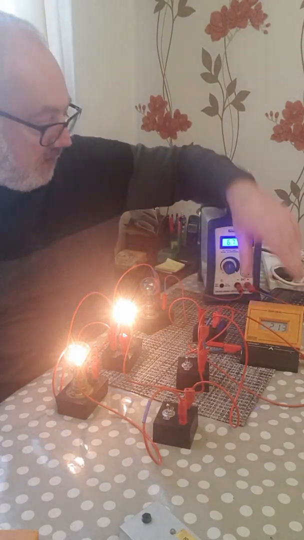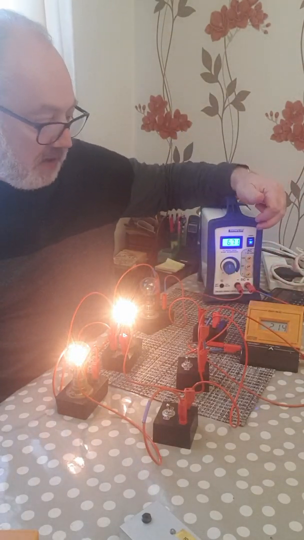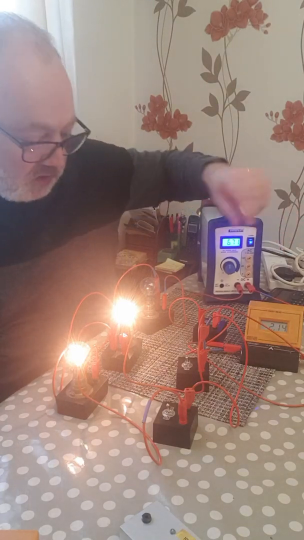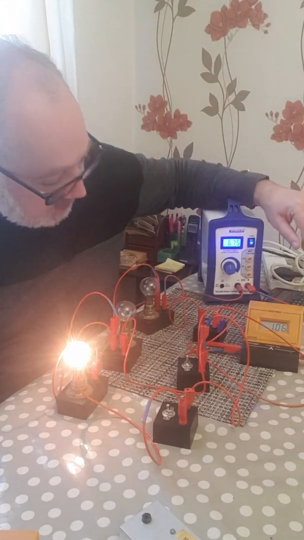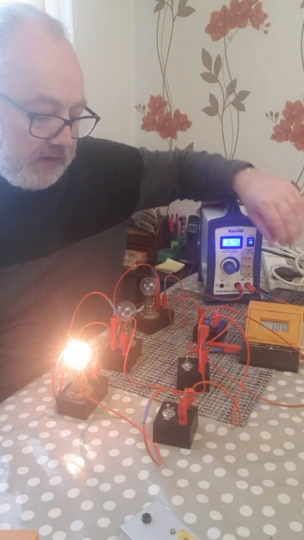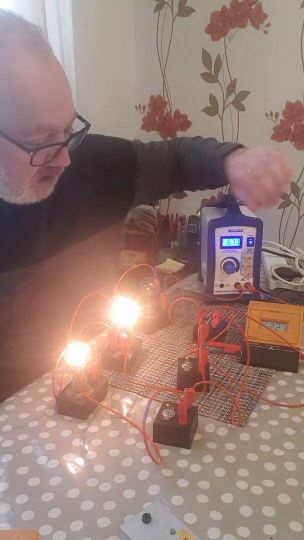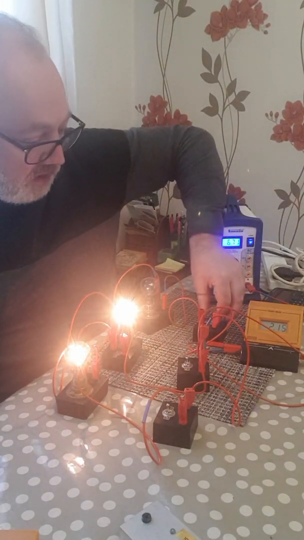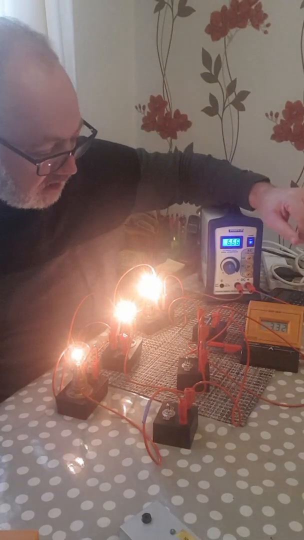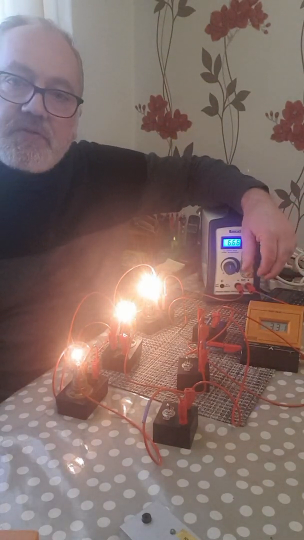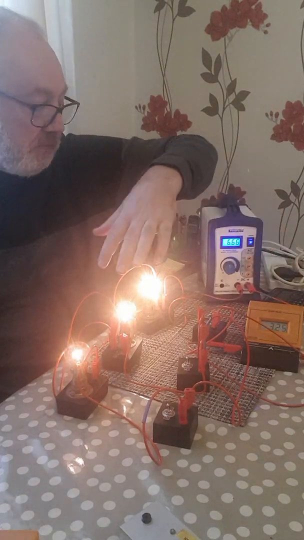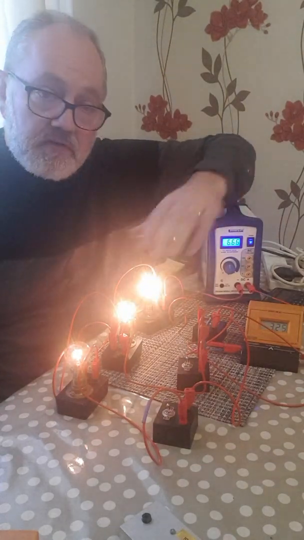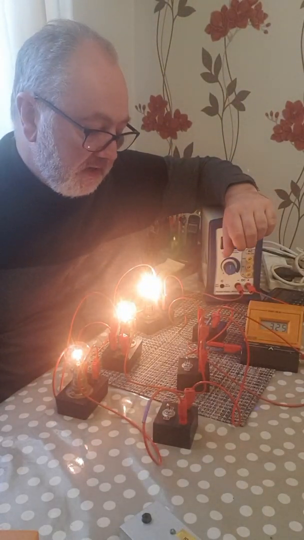So I've got an ammeter here which is measuring the total amount of current coming out of the power pack. Now if I've got one bulb operating, I've got just over 1 amp flowing through that one bulb. 2 bulbs, that's over 2 amps flowing through. 3 bulbs, I've now got 3.3 amps flowing, not through the bulbs, but out of the power pack. We'll come on to the current that flows through the bulbs in a minute.